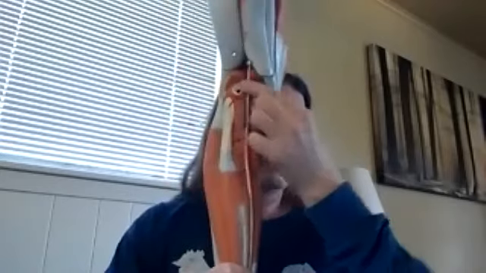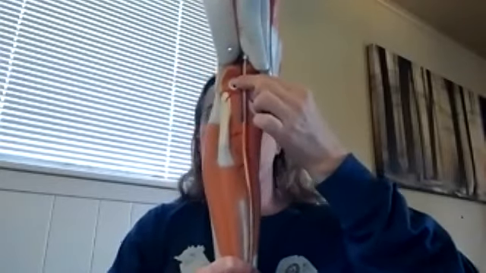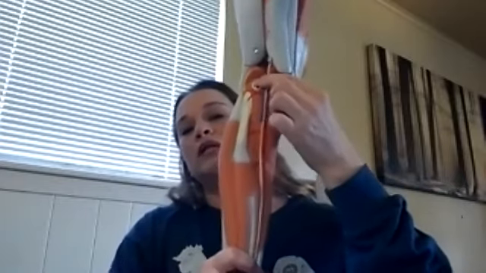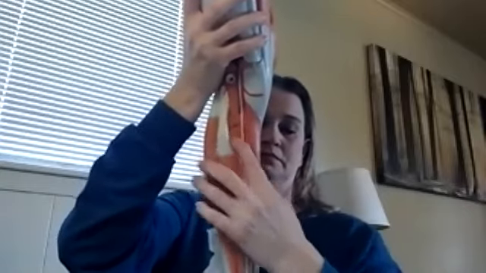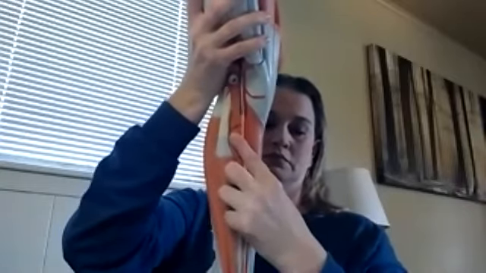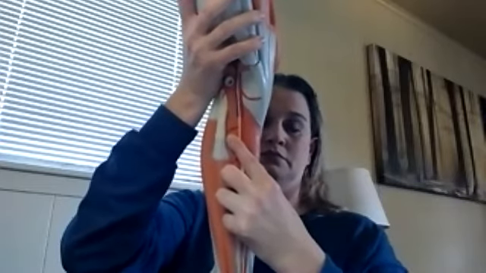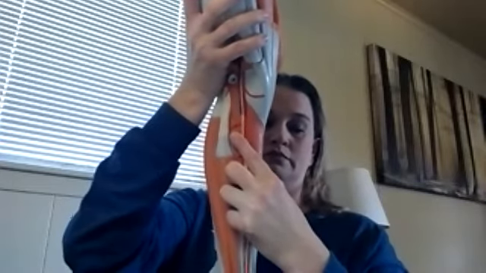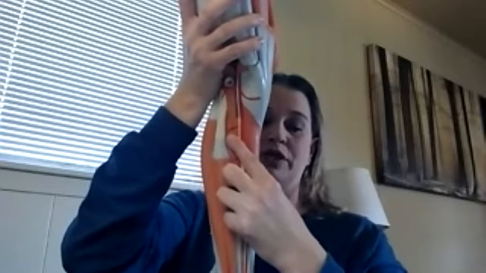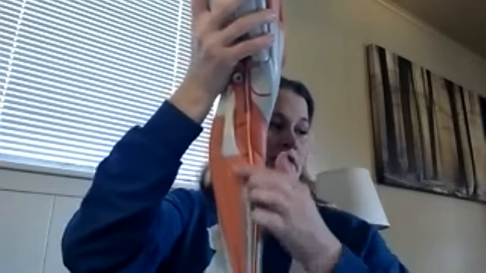Now we've taken off the gastrocnemius and the soleus from back here. So we're looking at the deep muscles, and you know we're looking at the deep muscles because you can see this little white circle showing that we've removed the superficial muscles. So now we're going to be asking about the deep muscles. Okay, so identify this muscle right here. Tibialis posterior.